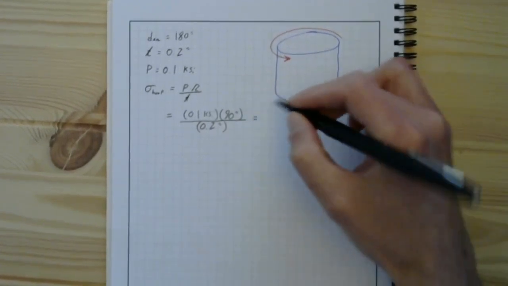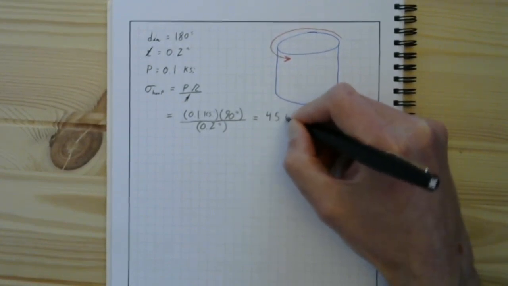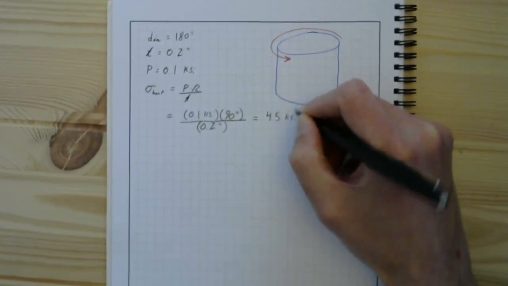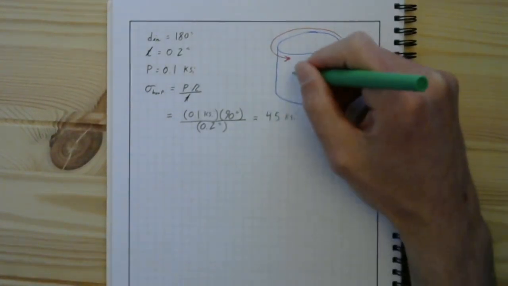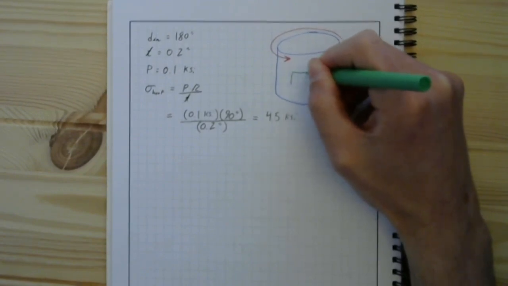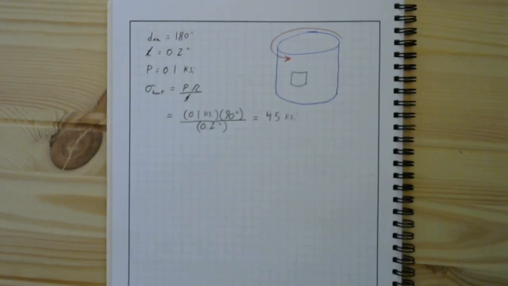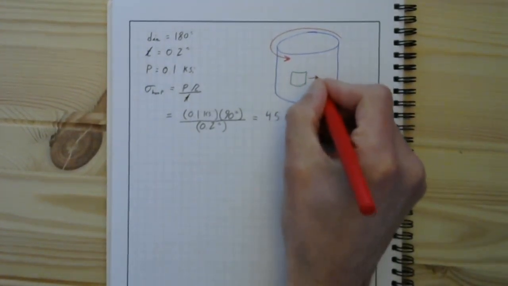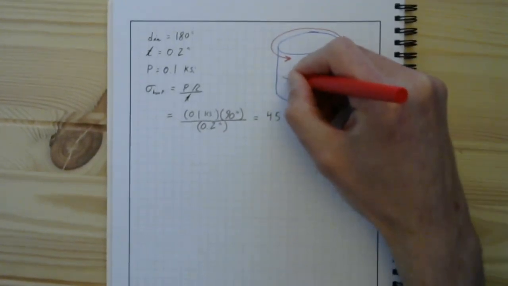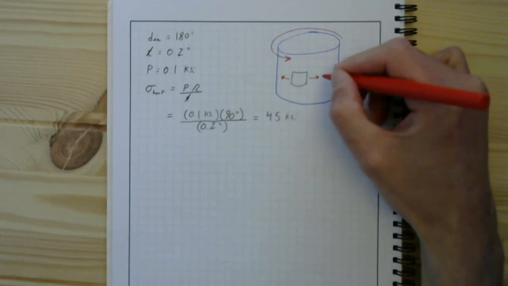All this together gives us 45 ksi is the stress in, well, let's just draw a square element there. 45 ksi of tension is going to be the stress in this direction, resulting from the pressure within.